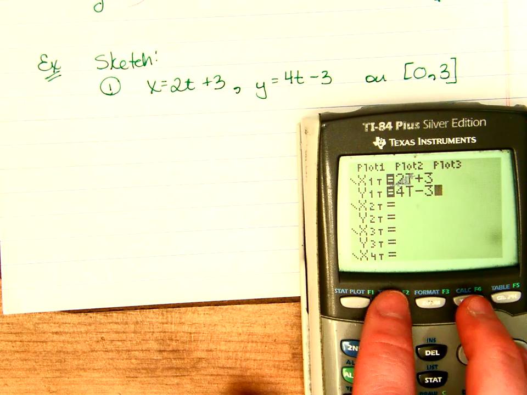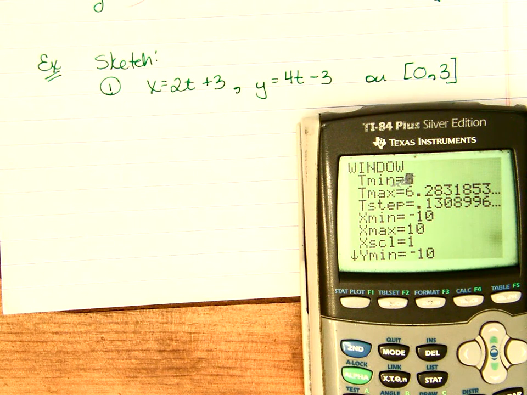Before we graph this, I want to set my window. In addition to the normal x values and y values, which I'll leave at negative 10, 10, 1 for min, max, and scale, I need to tell the calculator what to do with the particular t's. Because this problem was dealing with between 0 and 3, I'm going to make my t min 0 and my t max 3. T step is basically how it's going to create the table of values. If I make my t step 0.1, it's going to plug in 0, then 0.1, 0.2, 0.3, 0.4, up to 3.